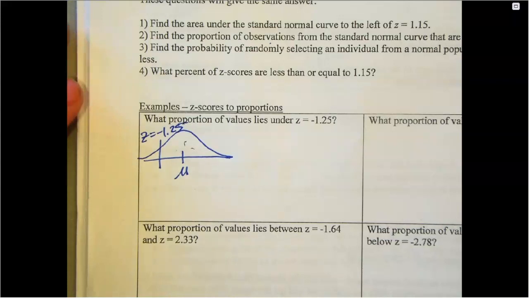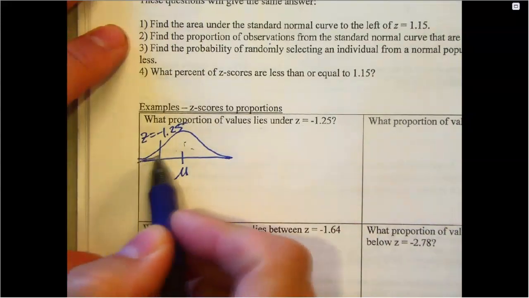And I want to know what percent of values. So it could say what proportion of values. It could say what percent of values. It could say what's the probability. And it could say what's the area. I put those four things on the board over there. They're all the same question. I'll write them on here too in a minute. They're all the same question. So what proportion, what percent, probability, all the same thing. And I want to find what is over here.